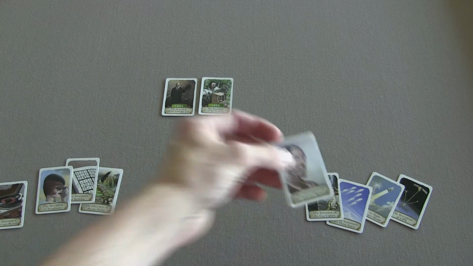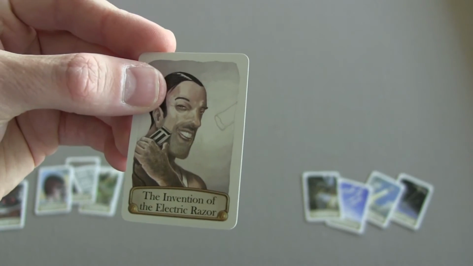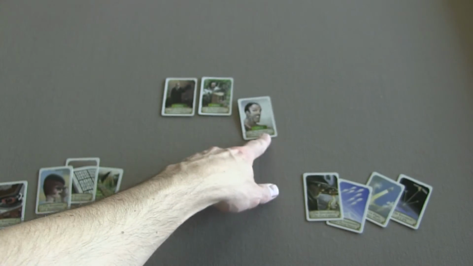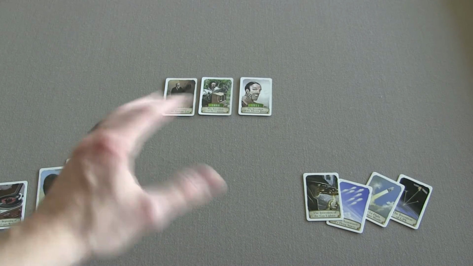So the next person goes. Let's see, what's this? The invention of the electric razor. That's probably after 1888, so I'm going to put it after. 1911. I was right. So this goes back and forth.